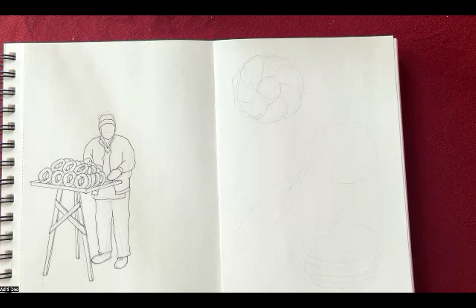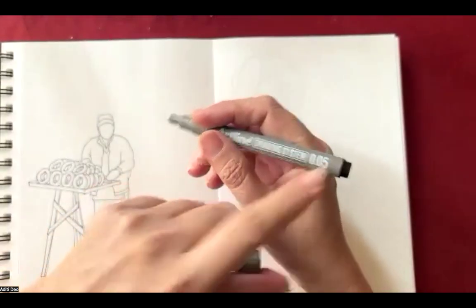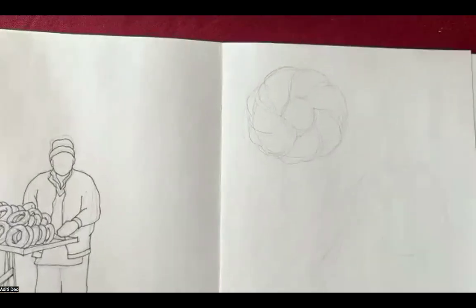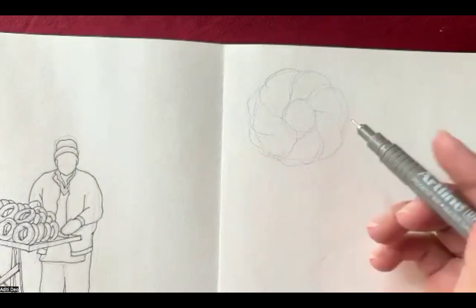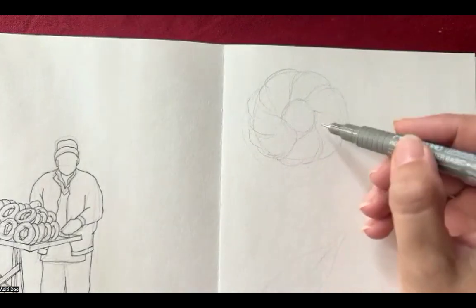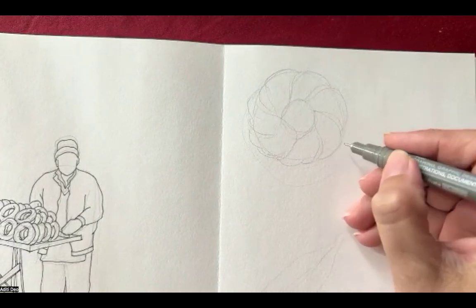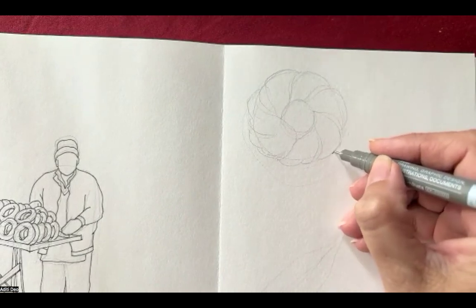I have an even thinner pen. I hope this is working. So this is a 0.05. Let's see how well it works. Now, remember that we have a whole lot of sesame seed on top, so we can't make it a smooth line.